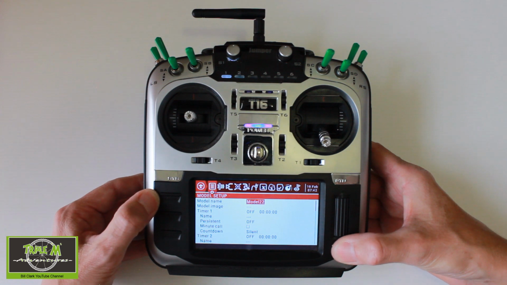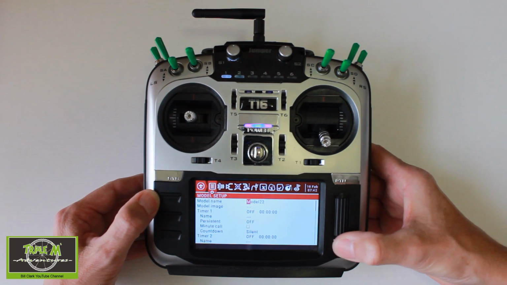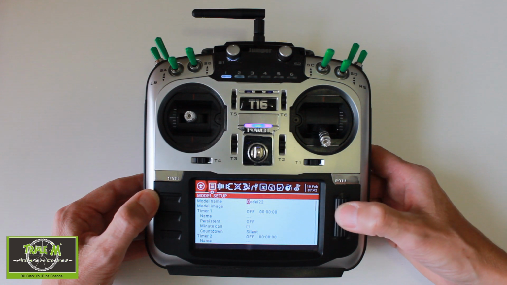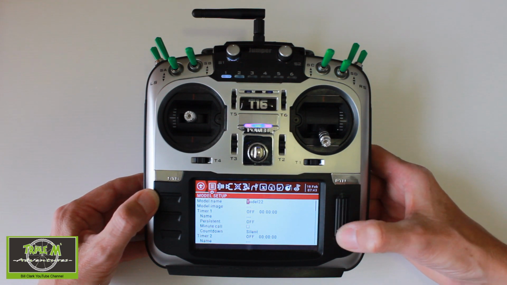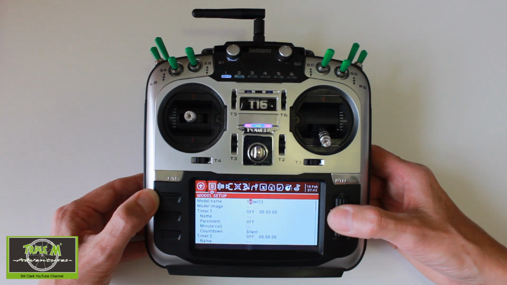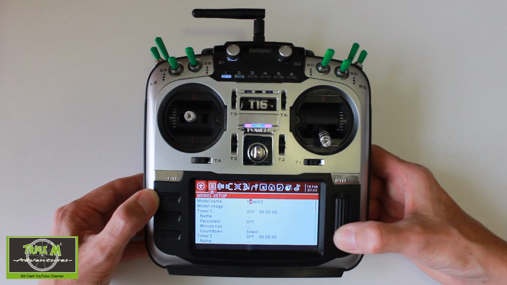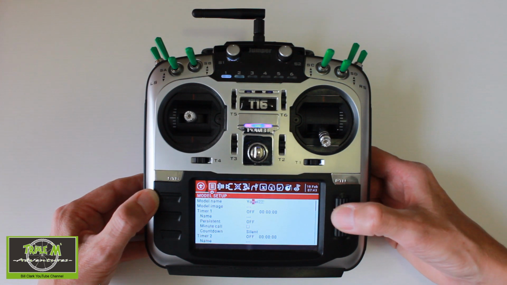First thing, let's name our model. To name a model, we have to hit the scroll button and we're going into edit. If we scroll, it will go up and down. So I'm going to speed this process up, but I just want to show you how you actually do it in case you're a complete beginner. So here we go. Okay, once you've got the letter you need, you push the scroll button once again and just roll to the next one. Now that's the letter I want, so I'm going to scroll again, click the scroll button, then roll to the next letter I need.